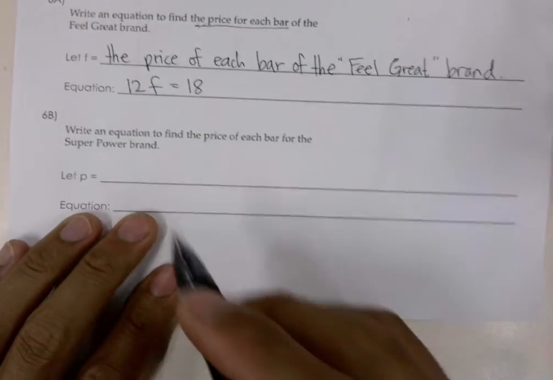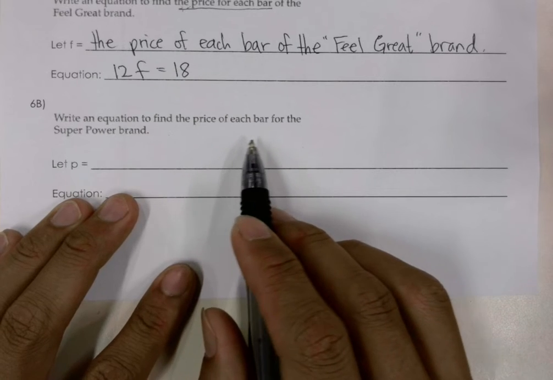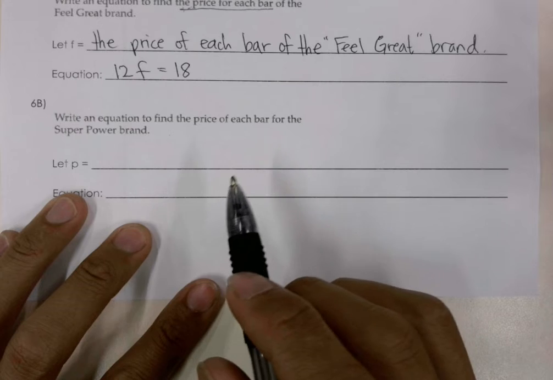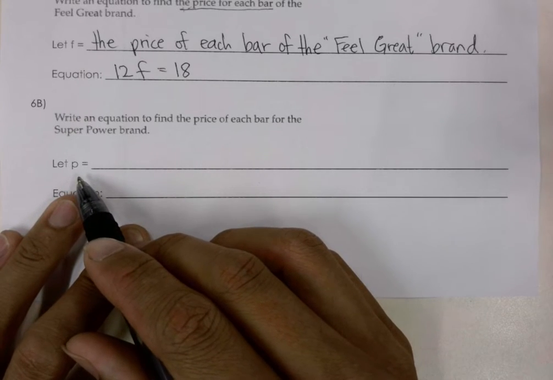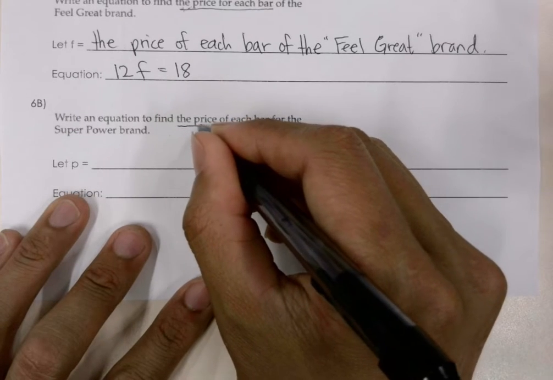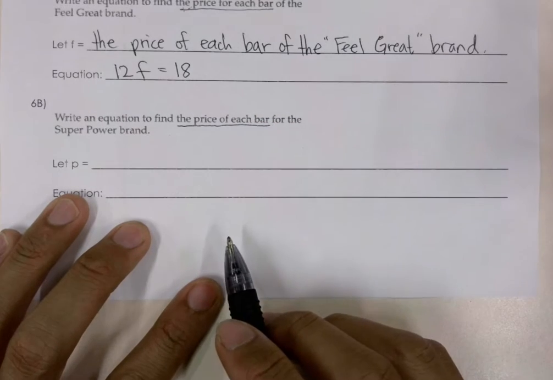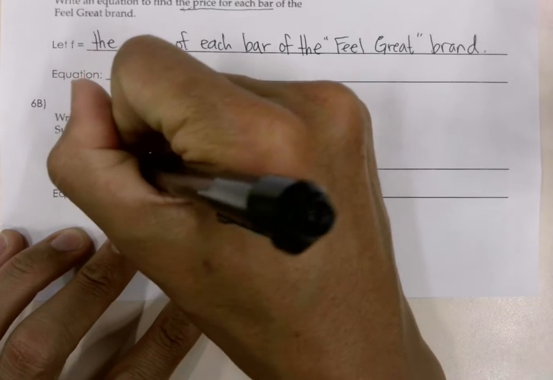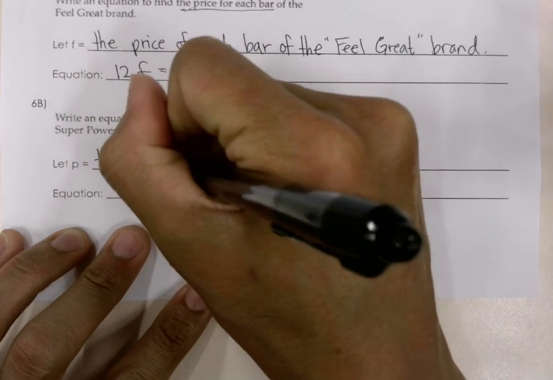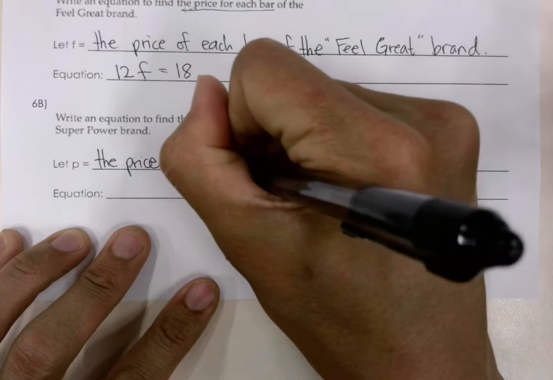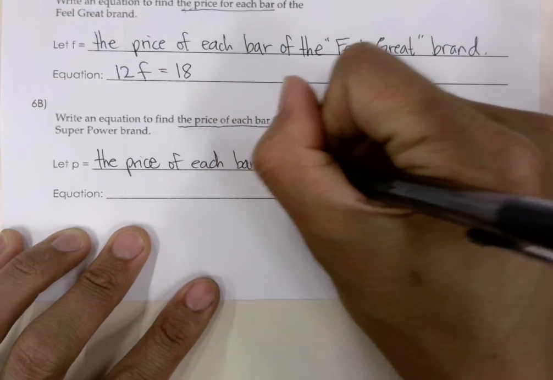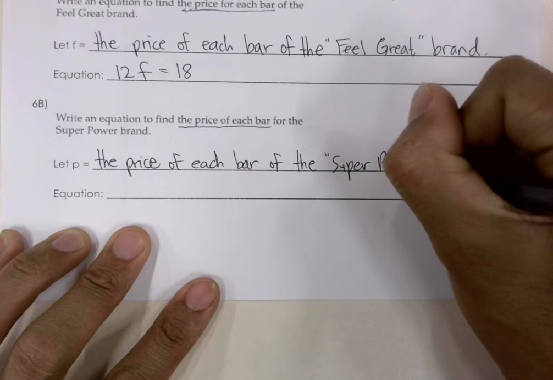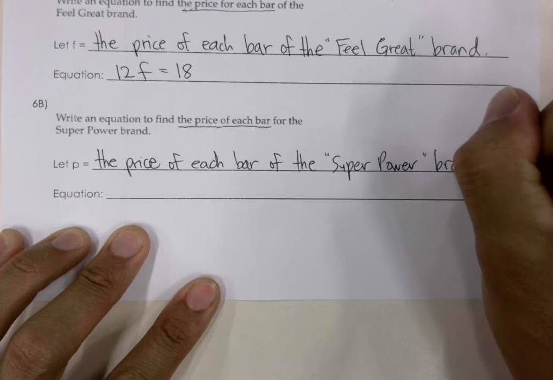For part B, we're to write an equation to find the price of each bar for the Superpower brand. And here we're letting P, our variable, equal the price of each bar of the Superpower brand. P is equal to the price of each bar of the Superpower brand.